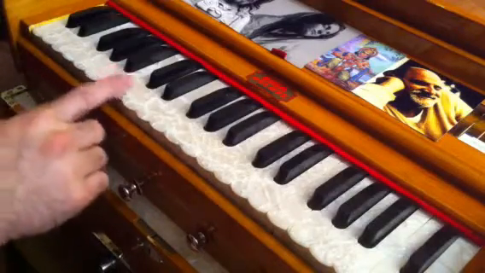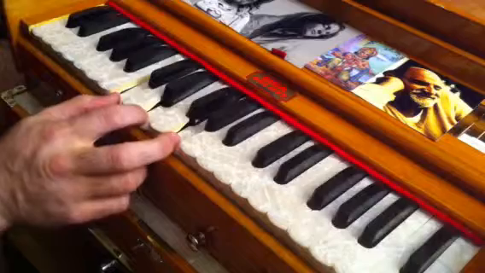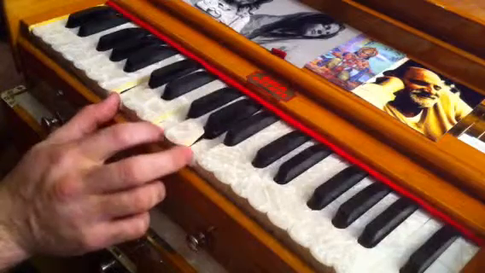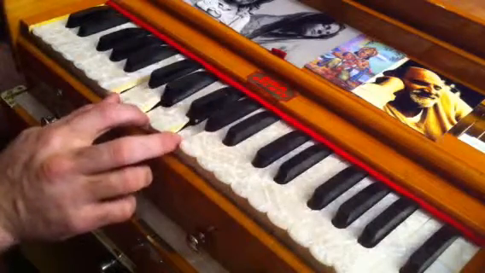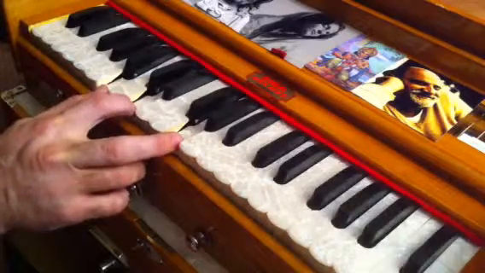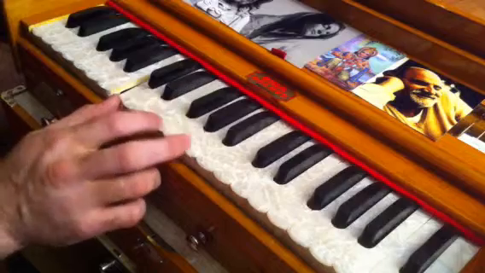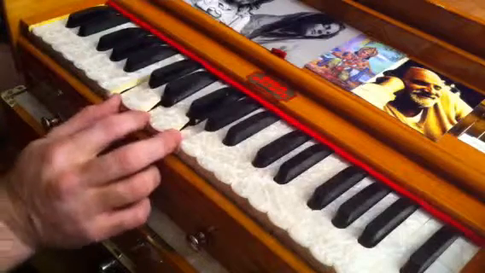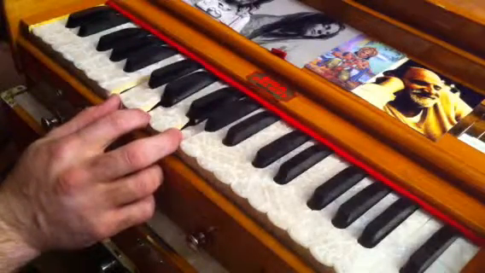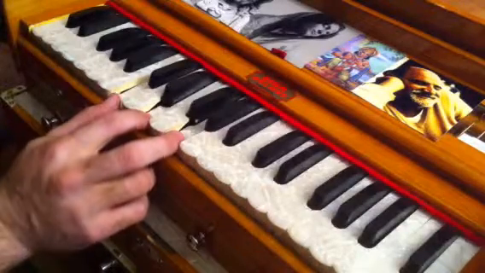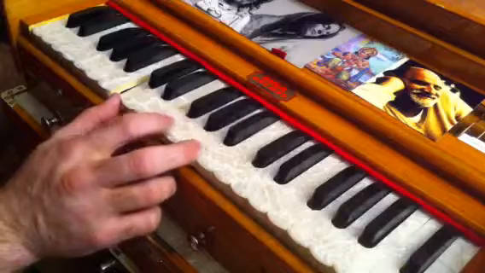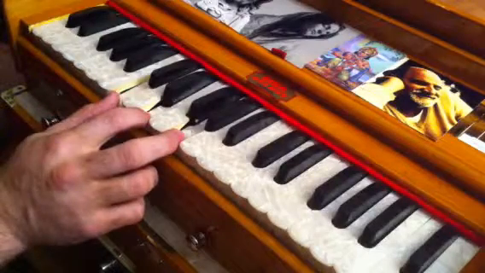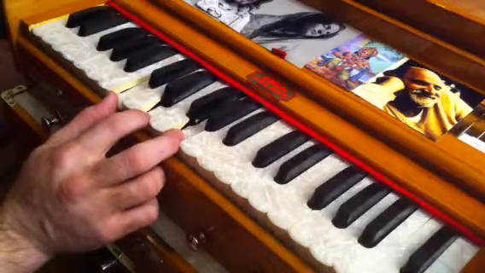We could go C, G, C, F, C. So let's try going C, F, G, F, C. Now we'll try C, G, C, F.